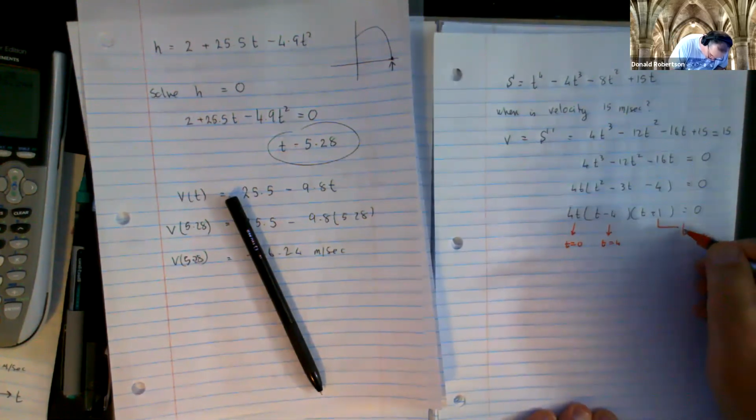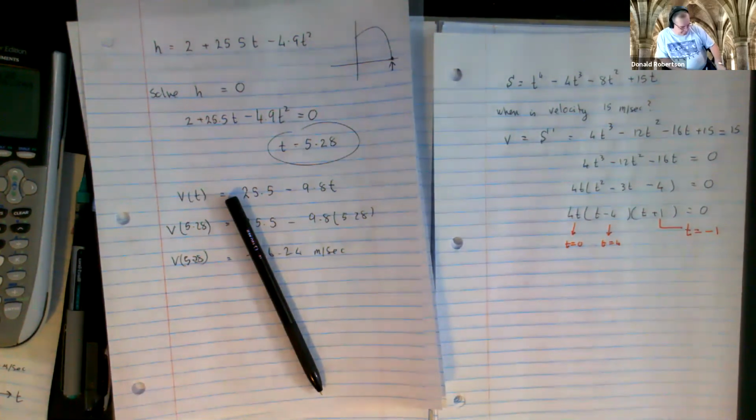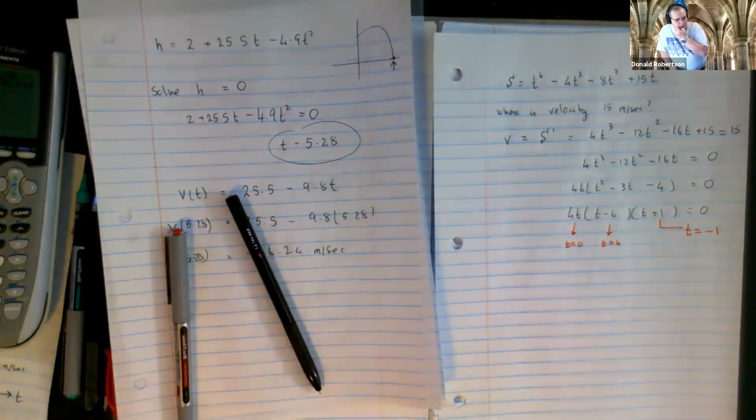Why are we not using that as a solution? Because it's negative. We are not allowed to do Doctor Who, those who watch Doctor Who. We are not allowed to go back in time. So it's just practical purposes, right?